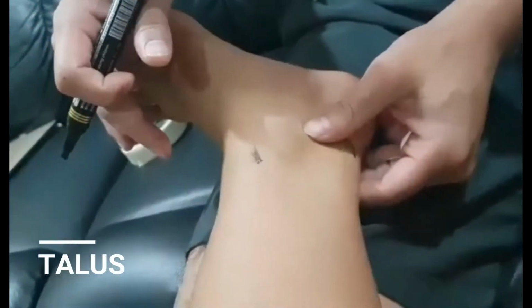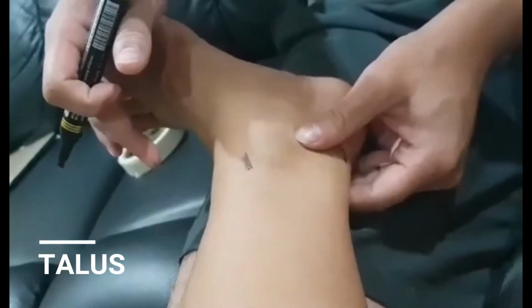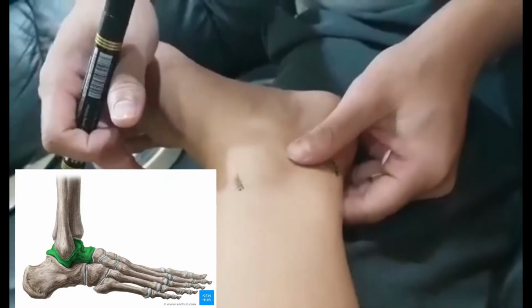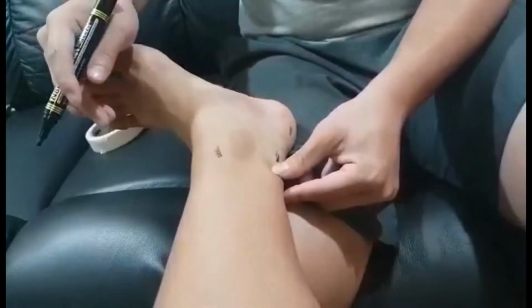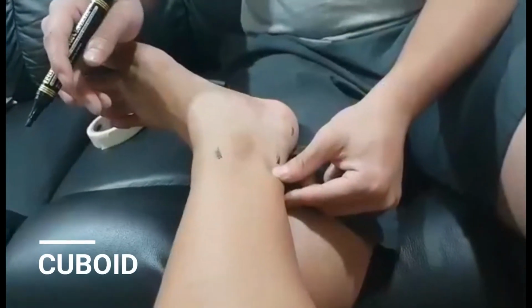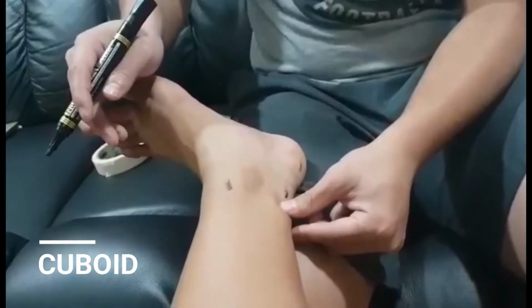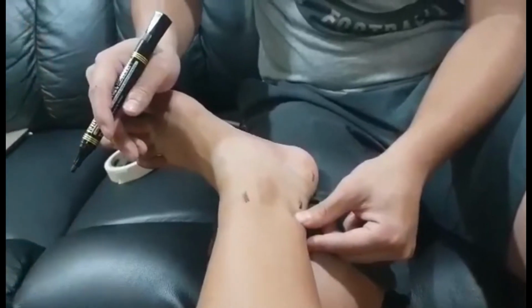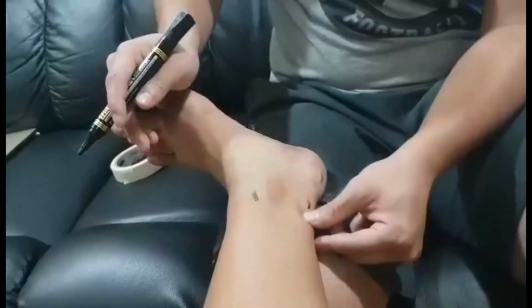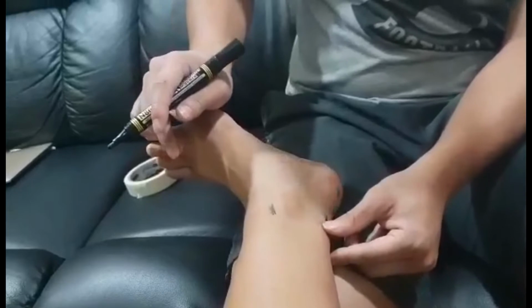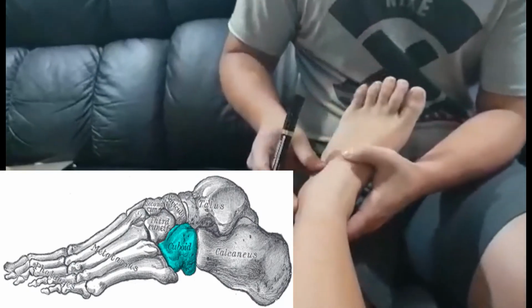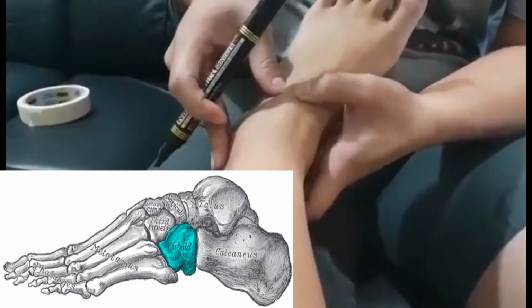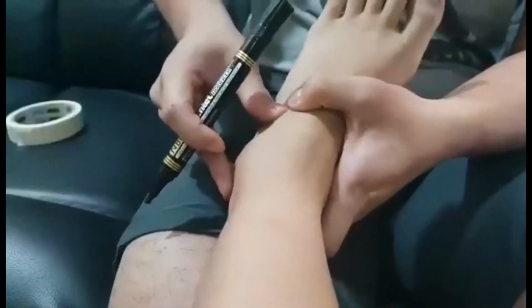The talus is the bone that makes up the lower part of the ankle joint, with the tibia and the fibula bones of the lower leg making up the upper part of the ankle joint. And that is located here.